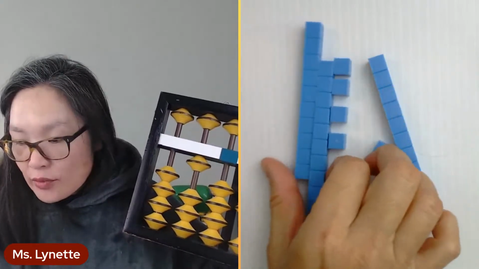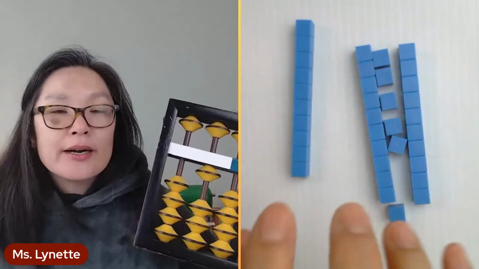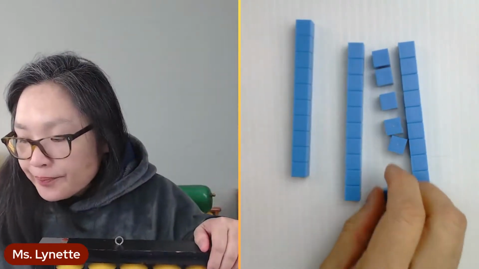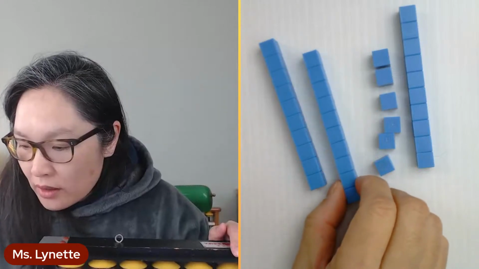You could do this with multiplication. You could use the blocks with multiplication as well, right? You can do multiplication on the abacus too. So this is great, to be able to use manipulatives, right?